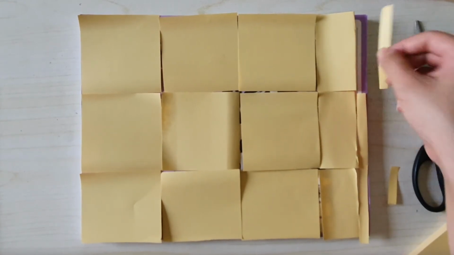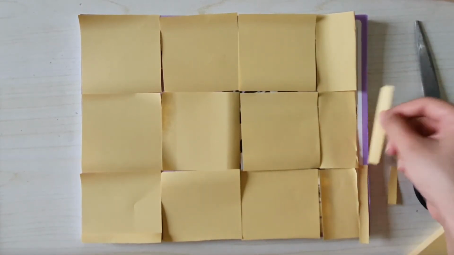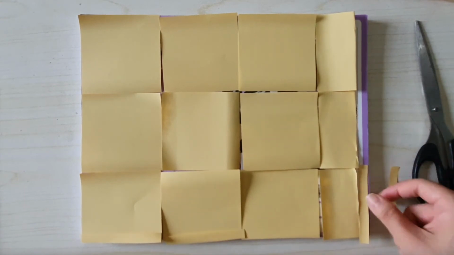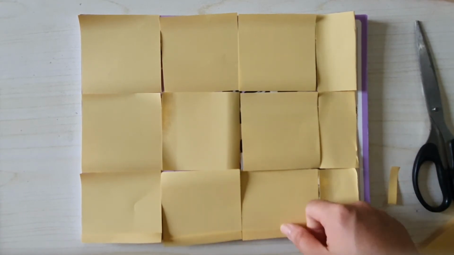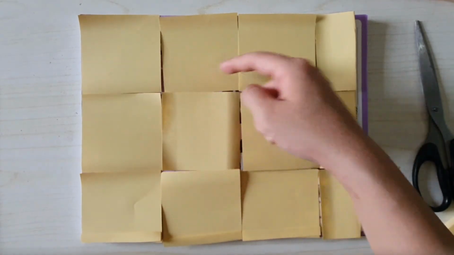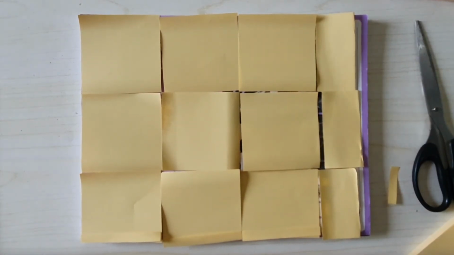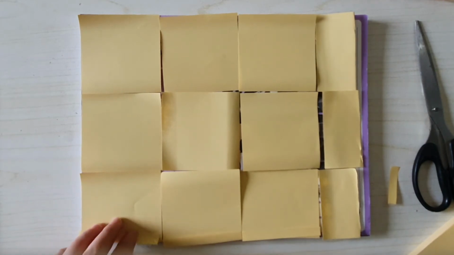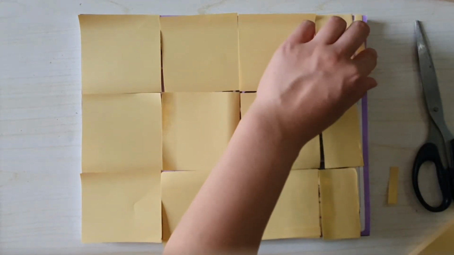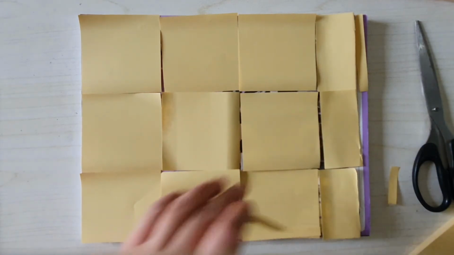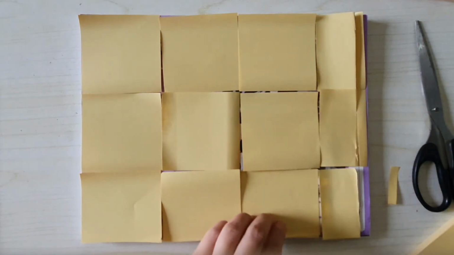Okay, so I actually snipped it from the original post-its to make up the gaps. Right, so 1, 2, 3, 4, 5, 6, 7, 8, 9, and then 10 and a half, a bit. Right, so that's the best possible estimate I can get out of this one. And I snipped it off the original squares.